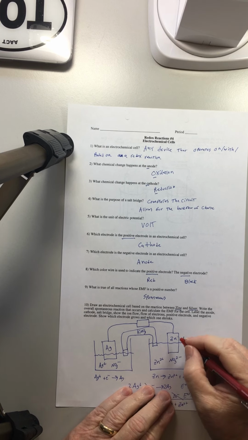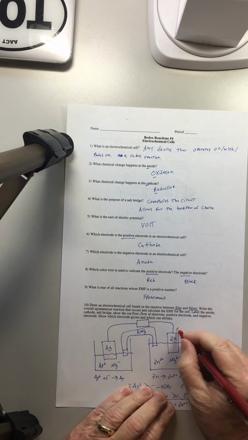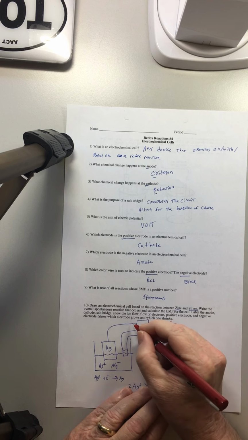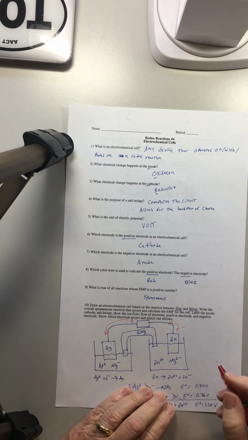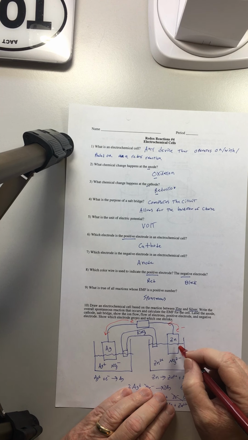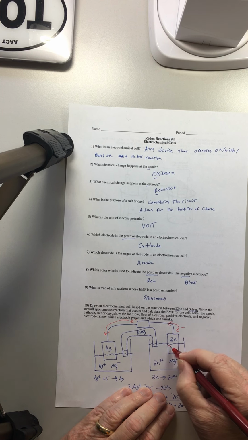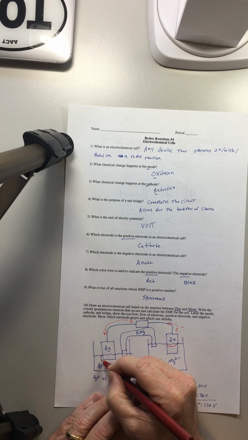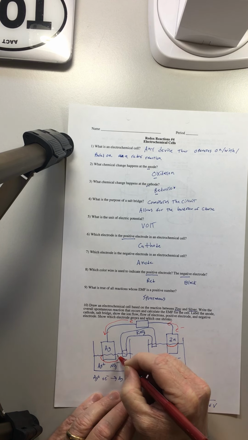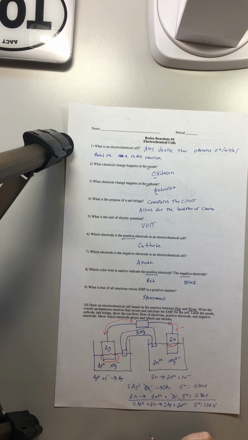Zinc is losing electrons, so the electrons are going to go this way, which means that given time, the zinc is going to become a smaller piece of metal, and the silver is going to become the larger piece of metal.